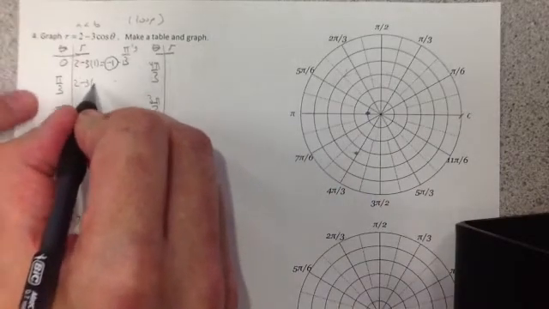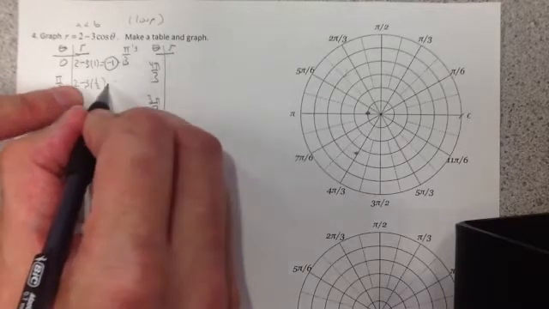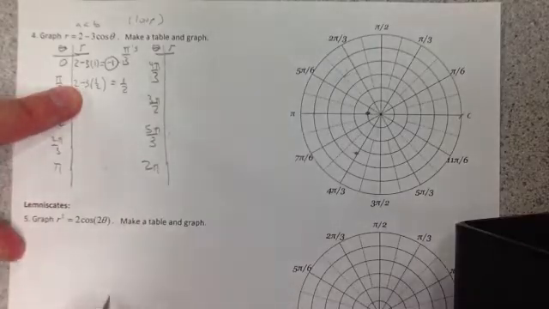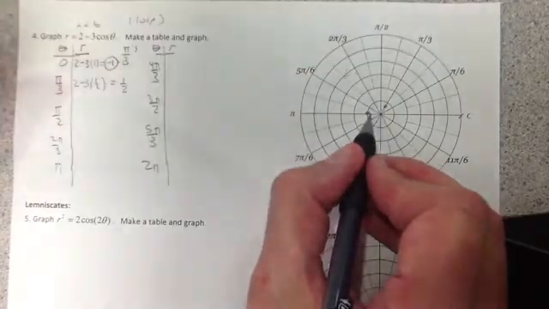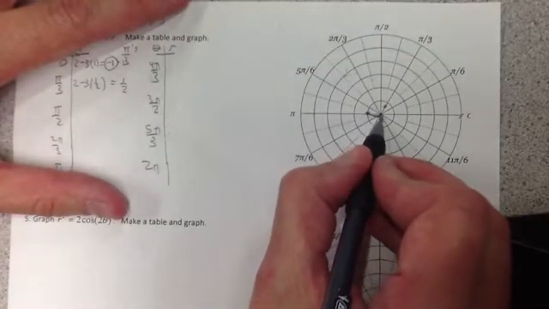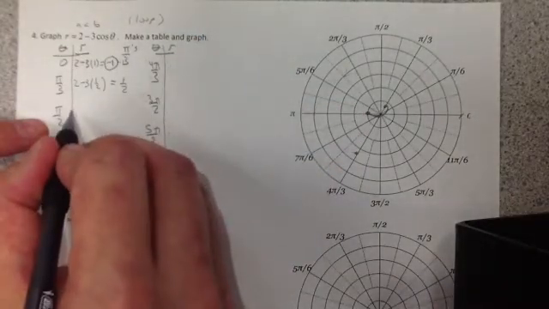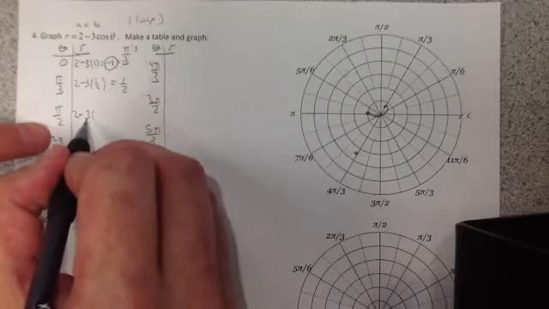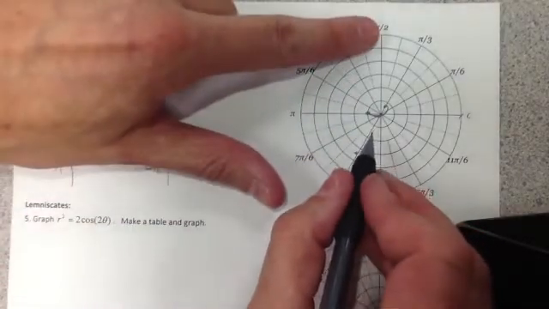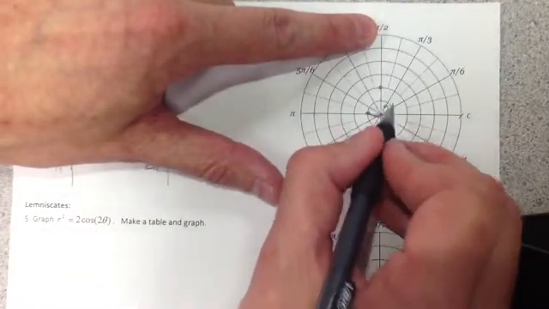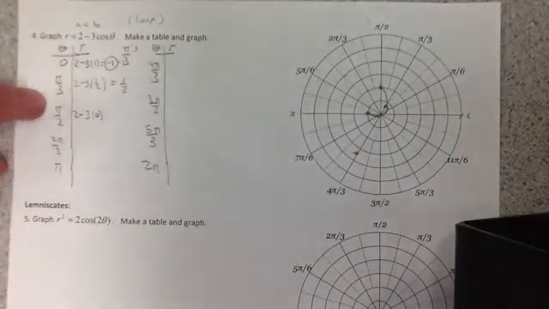Now the cosine of pi over 3 is 1/2. Be very careful. That's 2 minus 3 times 1/2, and that gives us a positive 1/2. So as I'm facing pi over 3, we go up half a unit. It seems kind of weird, but you actually have to go through the origin and then go up. So that's our start. Do pi over 2. The cosine of pi over 2 is 0. So when we're facing pi over 2, we go up 2 units, and it's going to continue going up like so. Not going to be perfect, but it's okay as long as you get the idea.